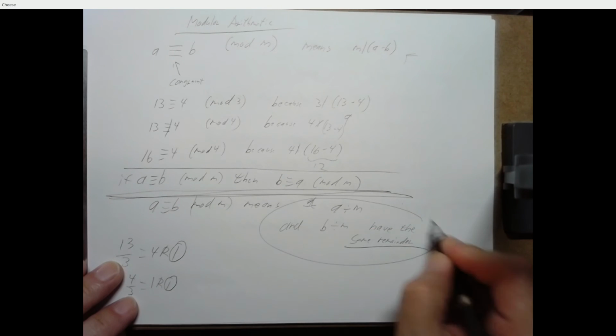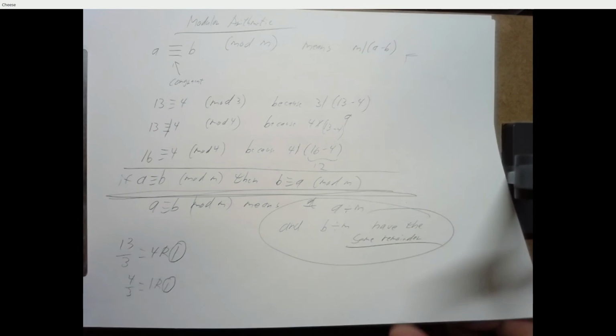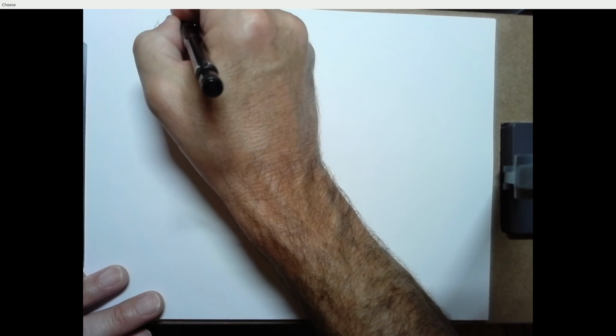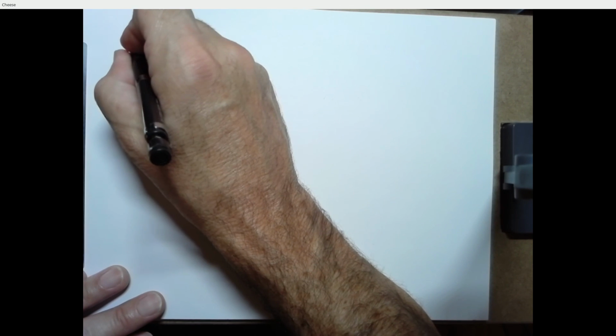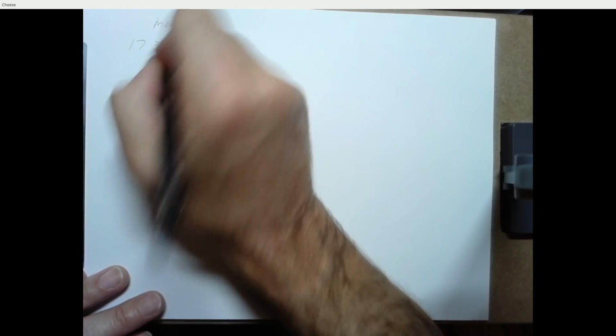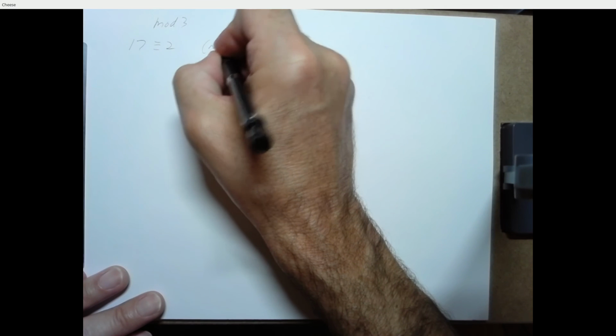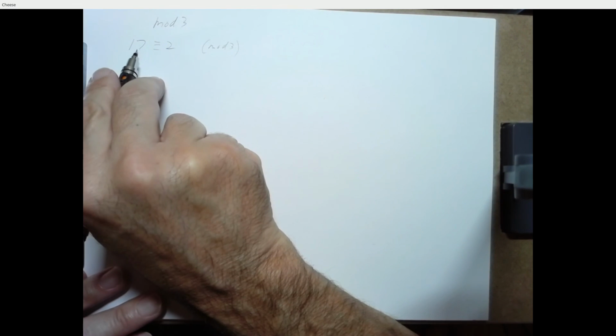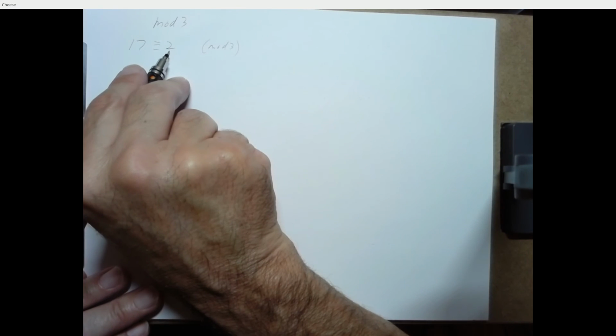One last comment though, this business of a remainder is something we need to be very careful about. So let's look at mod 3. And I can make the statement 17 is congruent to 2 mod 3. 17 divided by 3 has a remainder of 2. 2 divided by 3 has a remainder of 2. But it's possible that we could do the following.